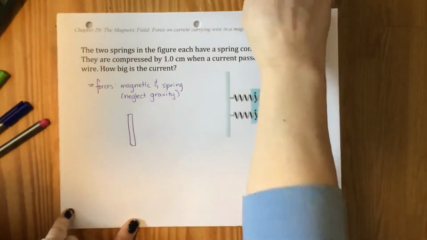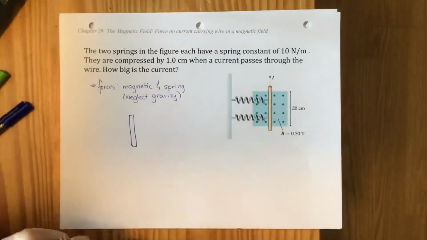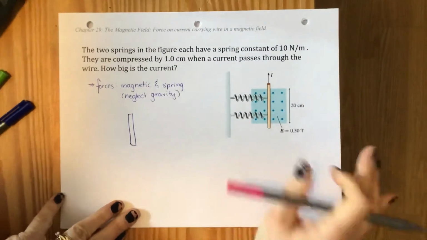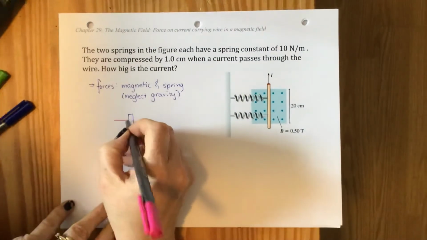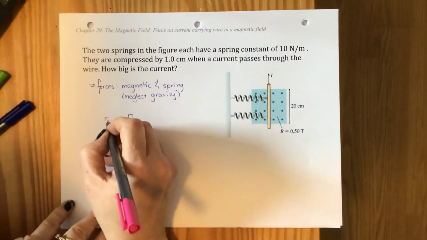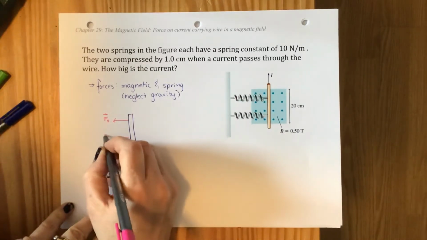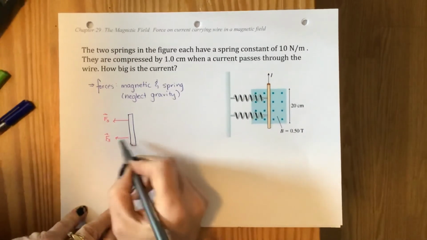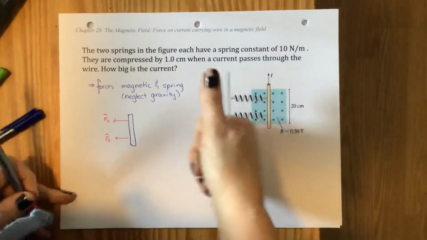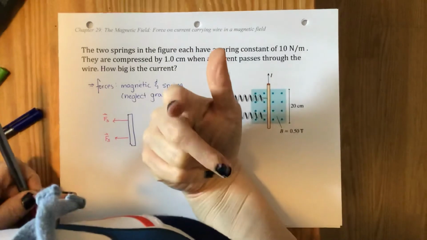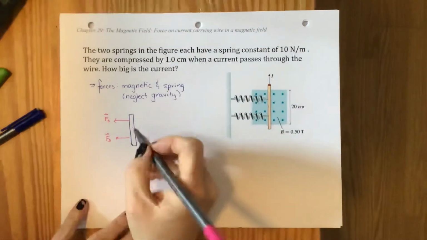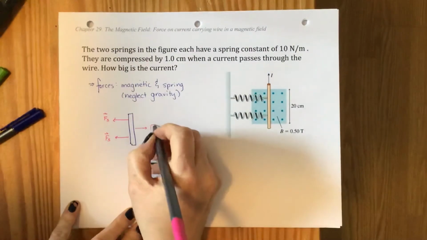We ask what forces act on our wire. Well, our springs are compressed, so the springs have gone this way, which means it's pulling the bar to the left. So there's a spring force. 2 springs, so we have 2 spring forces. If it's pulled to the left, the other force must be to the right. Let's just check that with our right hand rule. Our thumb goes with our current, fingers with the magnetic field, and index finger is magnetic force. So yes, that's pushing to the right. So there's our magnetic force.